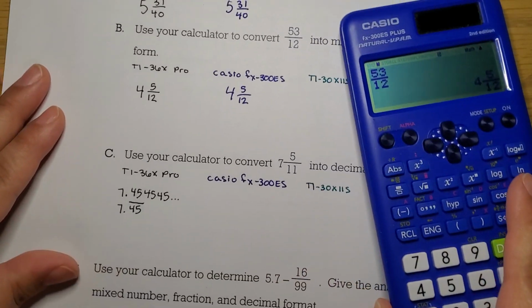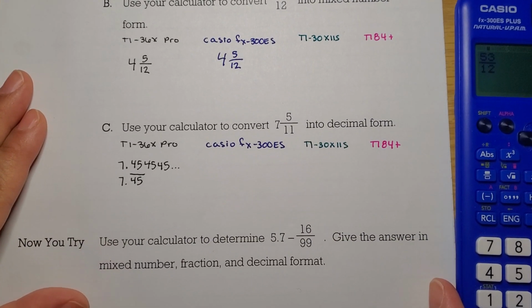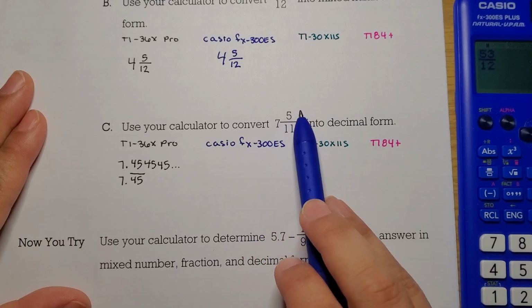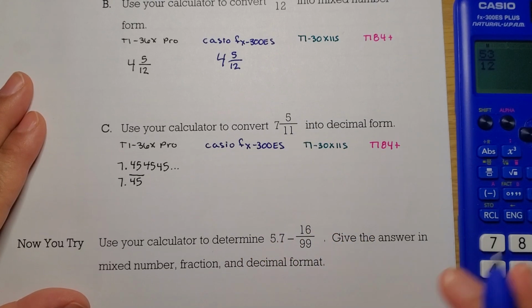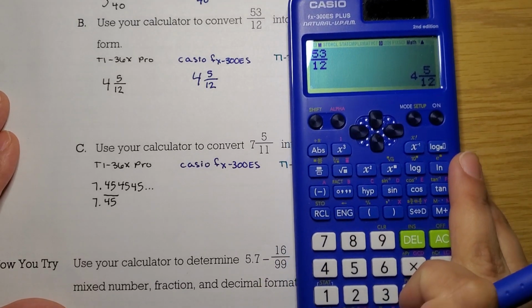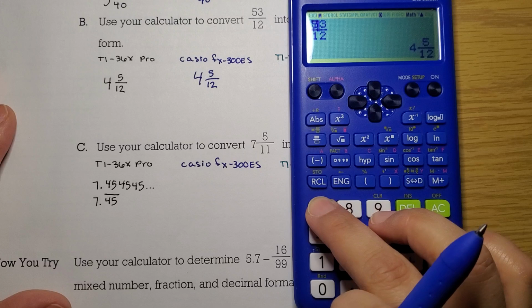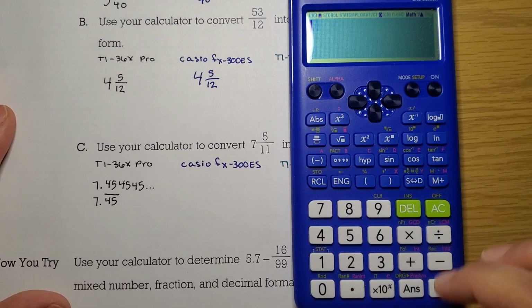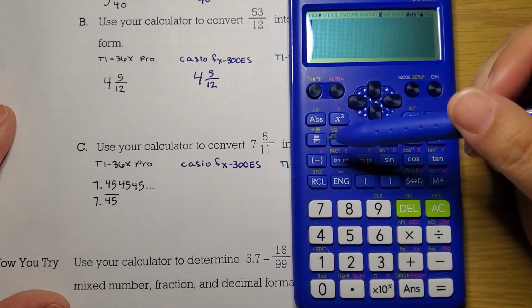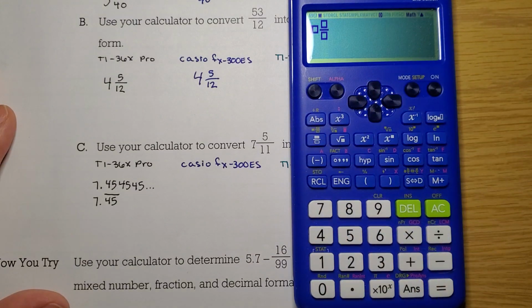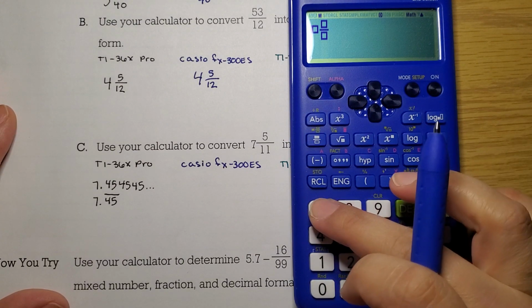Okay, and then let's try this last one. So they want us to use our calculator to convert from 7 and 5/11 into decimal format. So let's start out. We've got our 7. Oops, I need to get into my mixed number mode. So to get into my mixed number mode, I'm going to hit Shift Fraction, and that will set up the boxes for me.